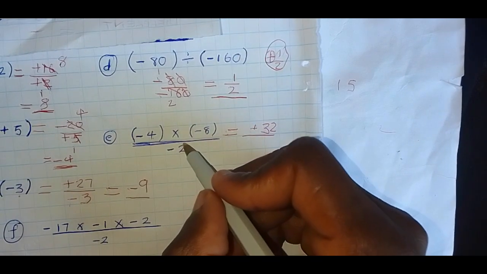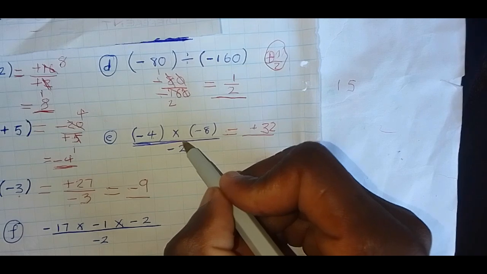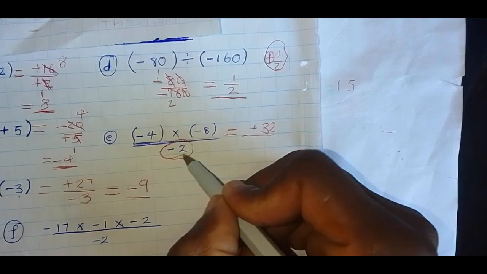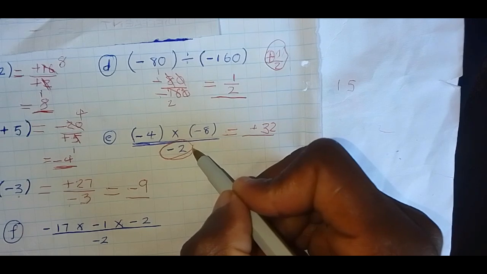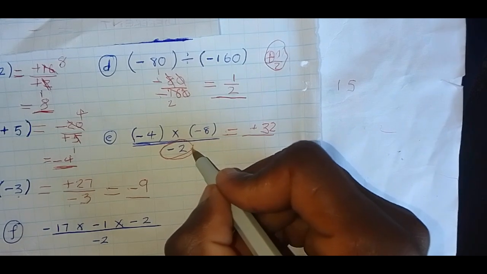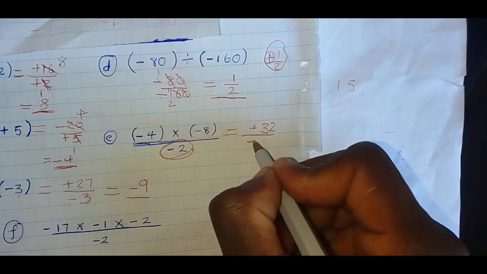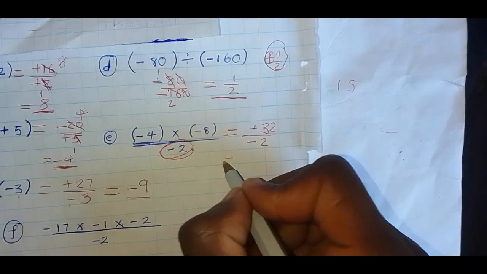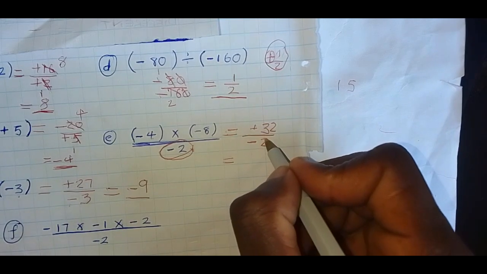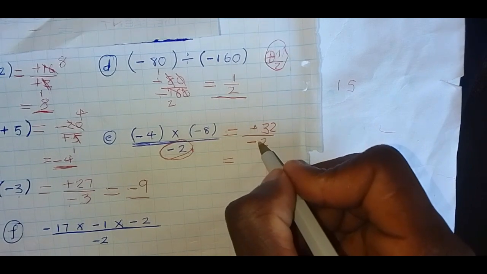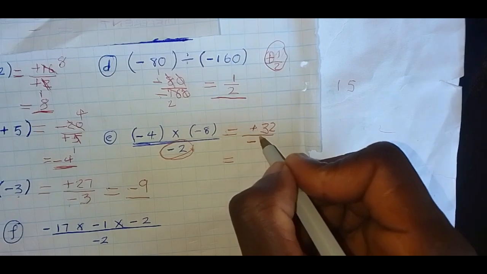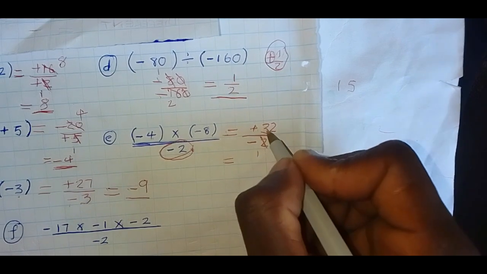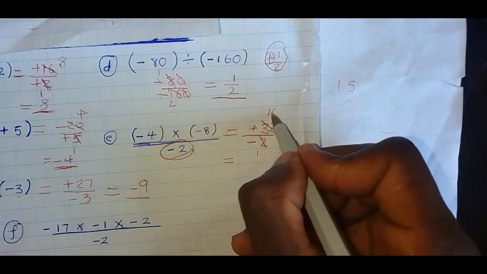Then, since we have this denominator, remember to include the denominator also. Don't forget this part, negative 2. We now have to divide our 32 by negative 2. Let's first start by dividing the numbers, then we'll consider the sign afterwards. 2 into 2, that's 1. 2 into 32, that's 16.